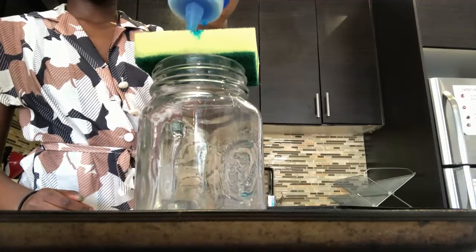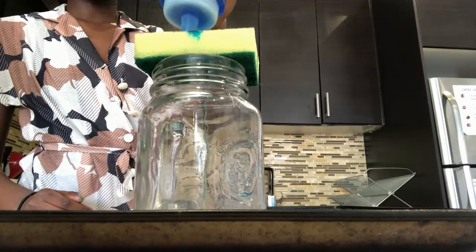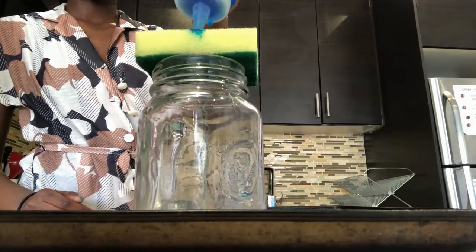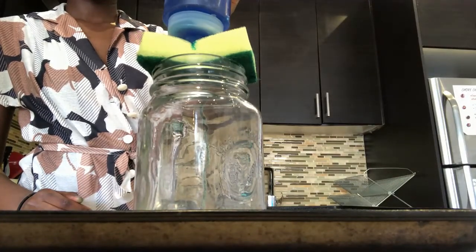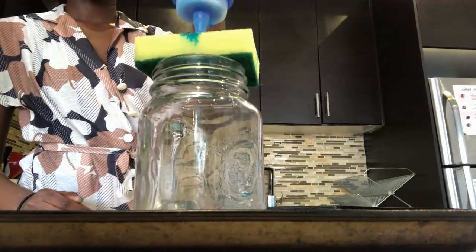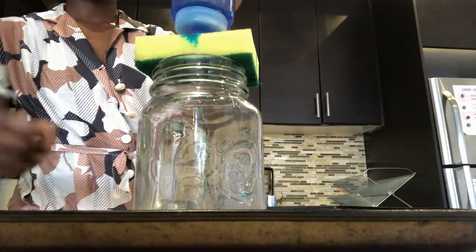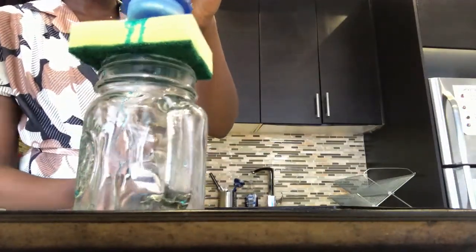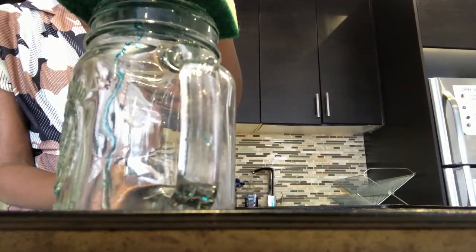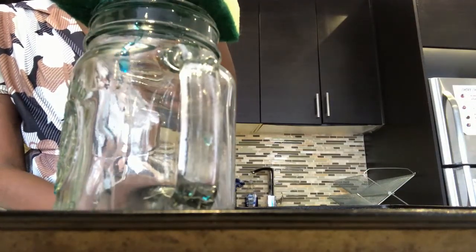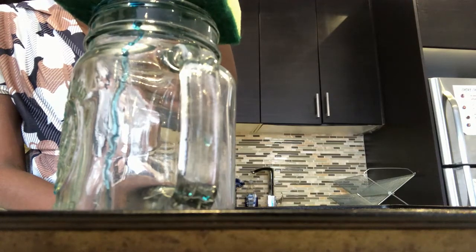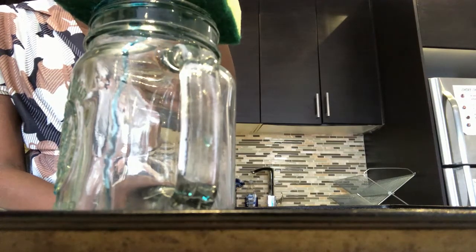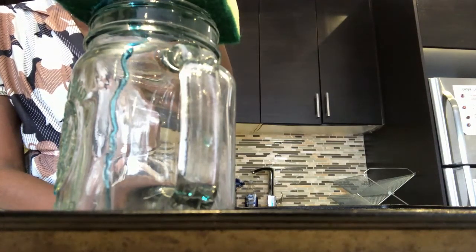You can see the sponge is filling up with water. It's raining, it's pouring, the old man is snoring.